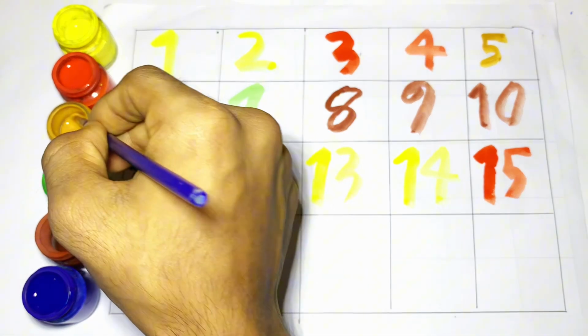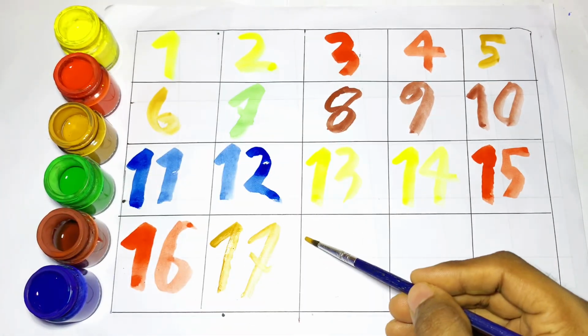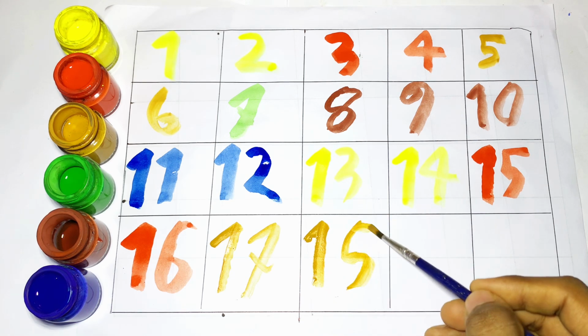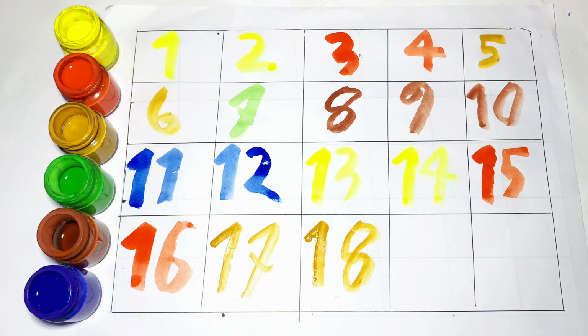Kids, again use yellow ochre color and draw 18. The number 18. Kids, now 19. The number 19. And use blue color.